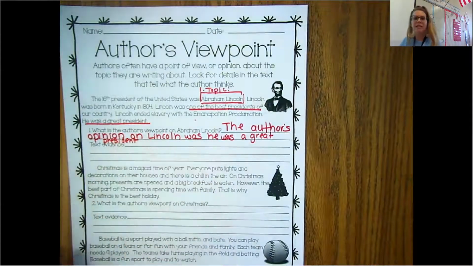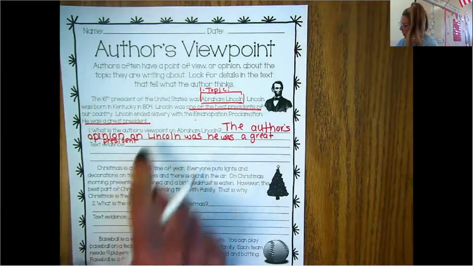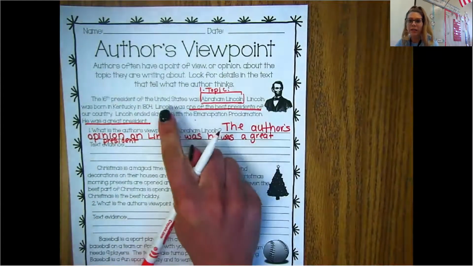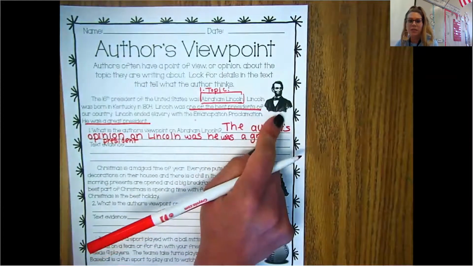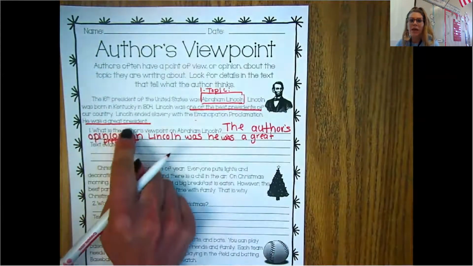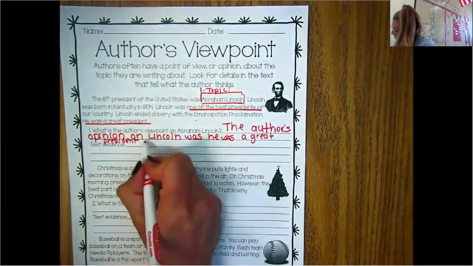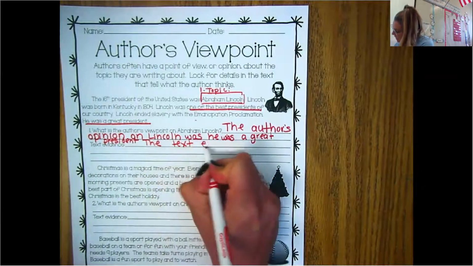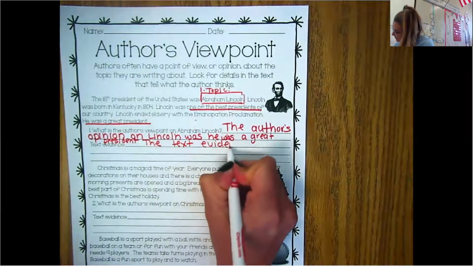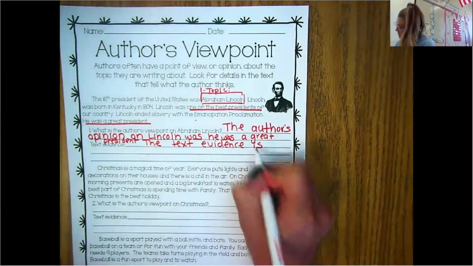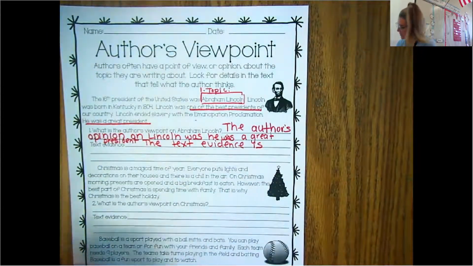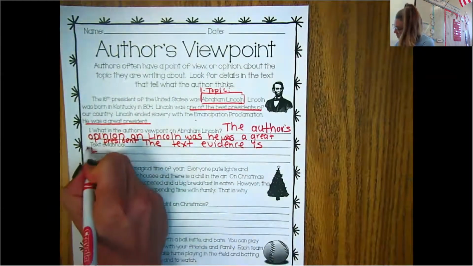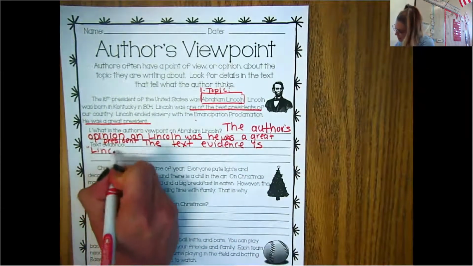And then what's the text evidence? Well, that's what we underlined. Lincoln was one of the best presidents. He was a great president. So the text evidence is, and then we are rewriting that. We could even put our quotes because we're copying it.